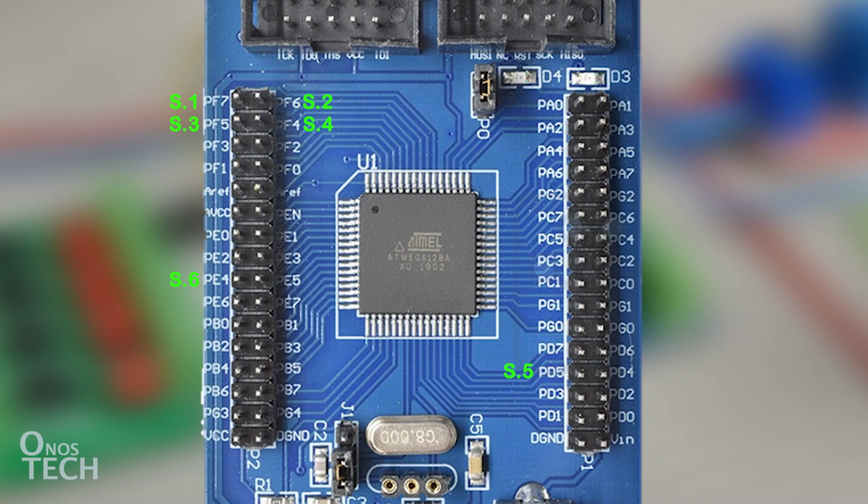S.7 and S.8 are mapped to PF3 and PF2. S.9 is mapped to PA7 and S.10 to PB7. S.11 to S.13 are respectively mapped from PE5 to PE7. S.14 to PB4, S.15 to PA6, and S.16 to PB6.